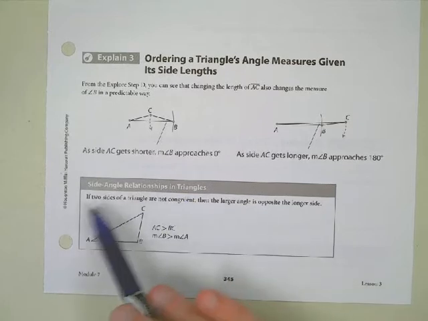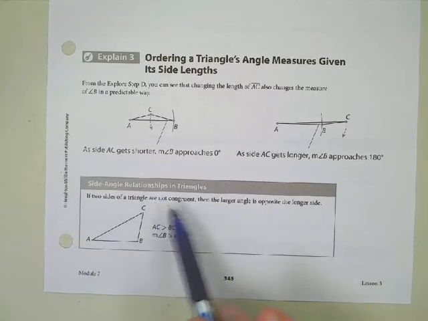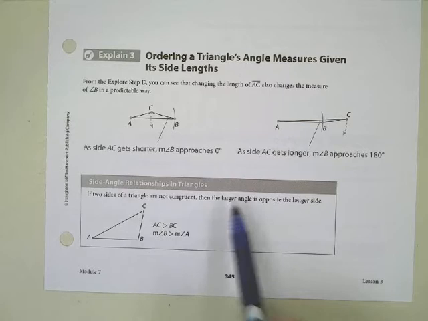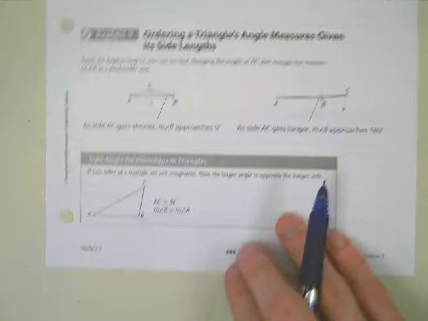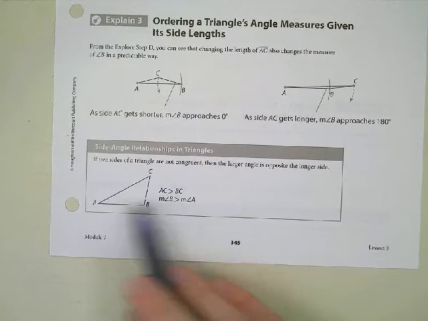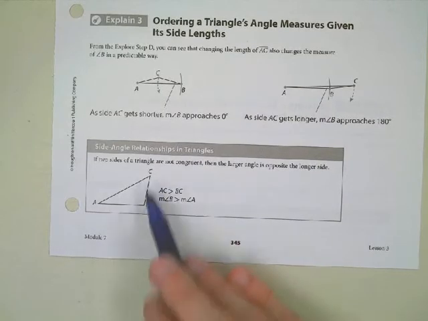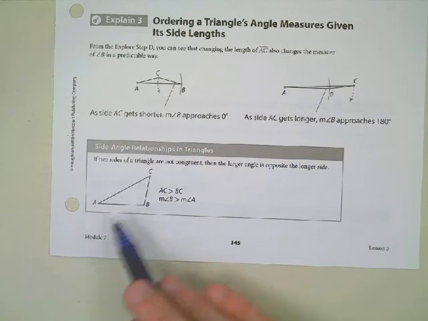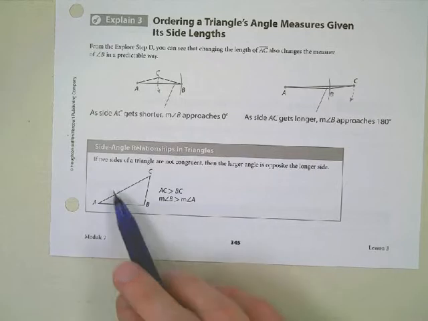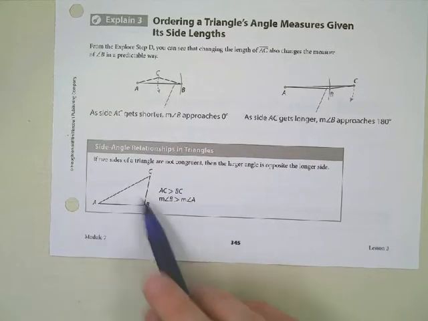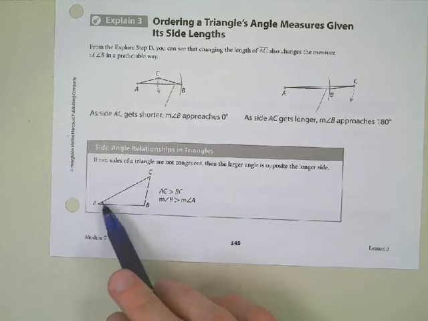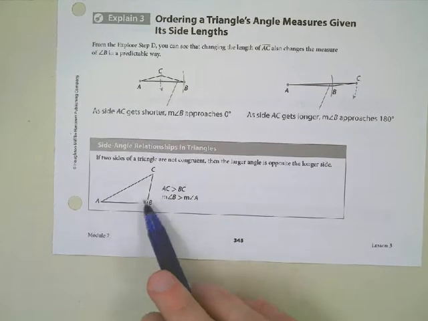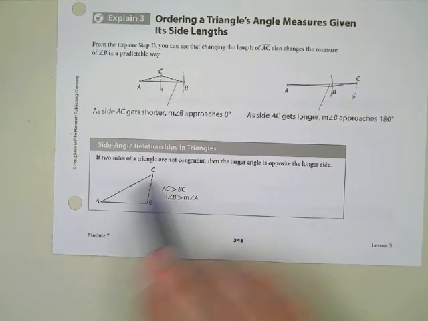If two sides of a triangle are not congruent, then the larger angle is opposite the longer side, okay? So for example here, if we say that AC is greater in measure than BC, which visually we can kind of see, so it makes sense, right? Then the angle opposite AC, which is angle B, should be bigger than the angle opposite BC, which is angle A. And that's true, right? Doesn't B look bigger than A in this picture? And AC certainly looks bigger than BC.